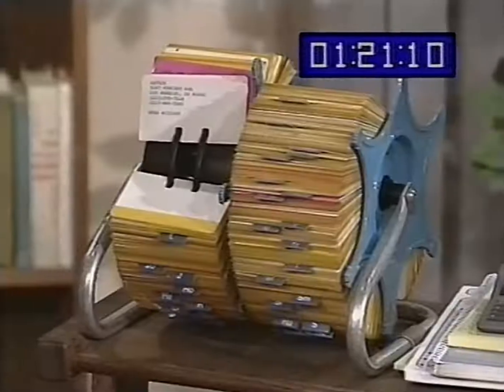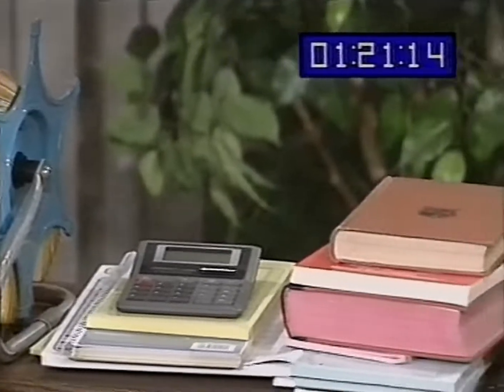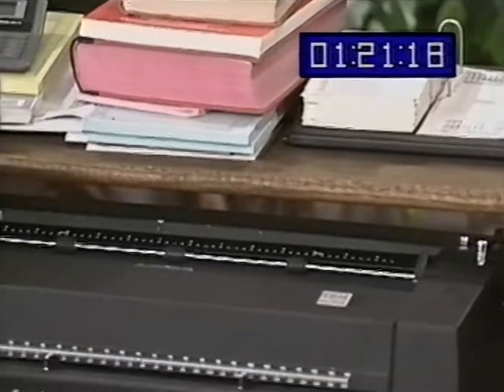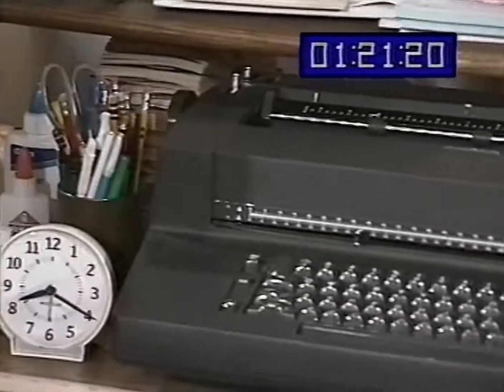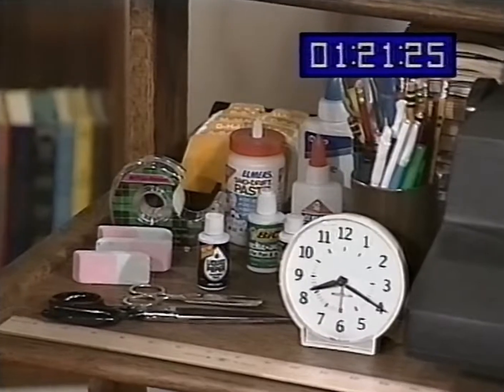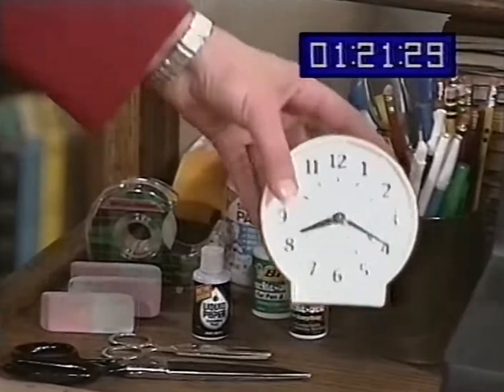What would you say if I told you that the computer will actually clean up your desk? This is the way that my desk used to look. I had a Rolodex that kept all my names and addresses, a calculator to do addition and subtraction, a calendar to keep all my appointments, my trusty typewriter to type all those letters and reports. I had glue, erasers, scissors, rulers, and don't forget the whiteout. But we always needed a clock, so this way we knew what time it was.